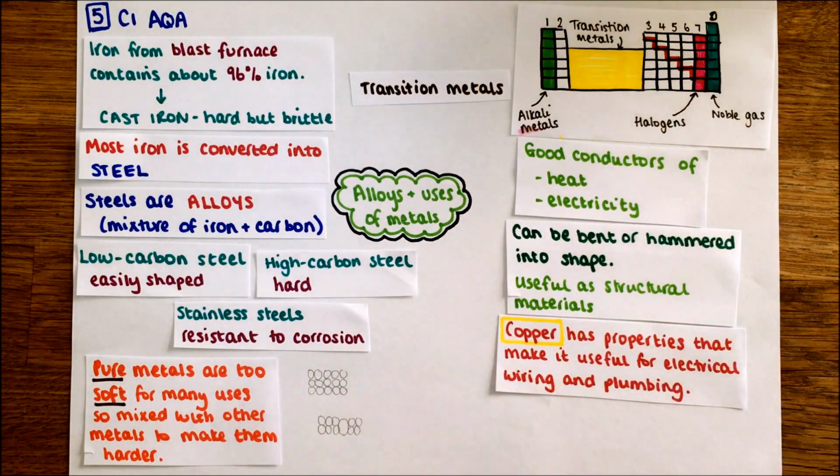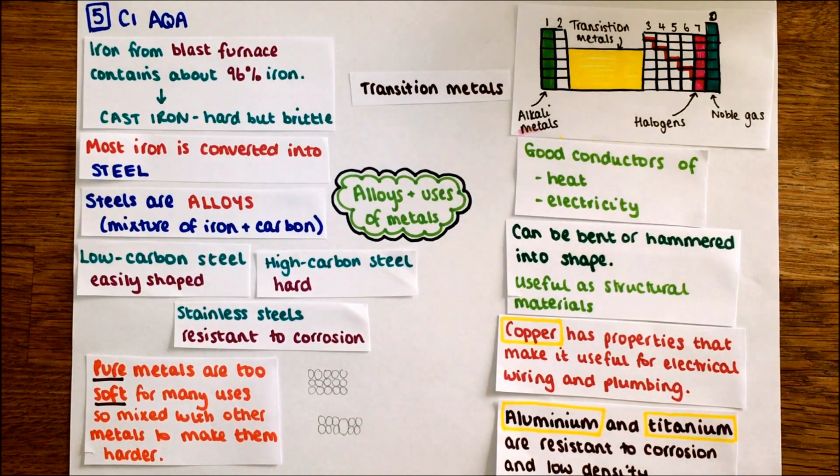So here are 2 examples then. Copper has properties that make it useful for electrical wiring and plumbing. So you've seen copper wiring and plumbing, copper pipes. And that's because for the electrical wiring, it can conduct electricity. And for plumbing, you can bend or hammer it into shape. Aluminium and titanium are also examples of transition metals and are very useful because they're resistant to corrosion. So you might have use of either of these, titanium in particular, for example, a hip replacement because it's lightweight and resistant to corrosion. Both might be used in aeroplane manufacture, bikes, etc. because they're also low density, so they're light, they're very light metals.